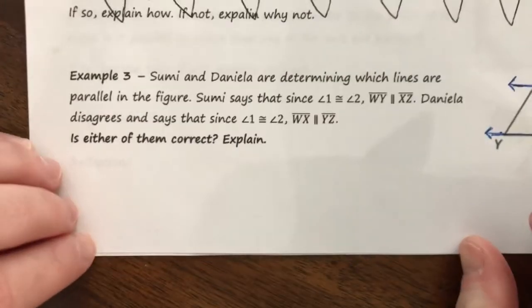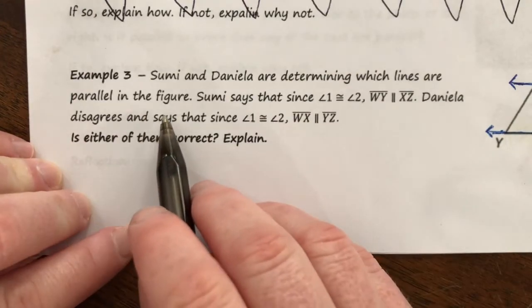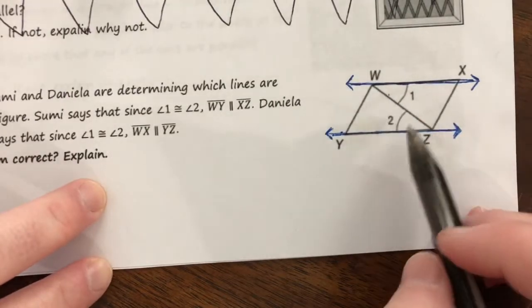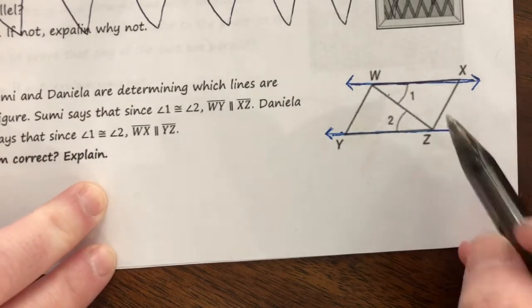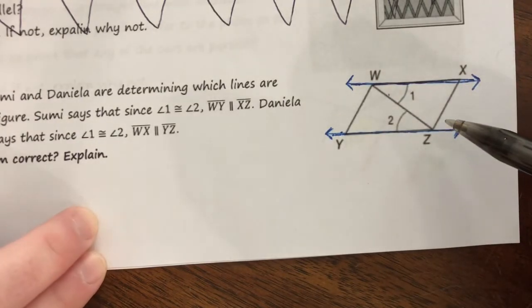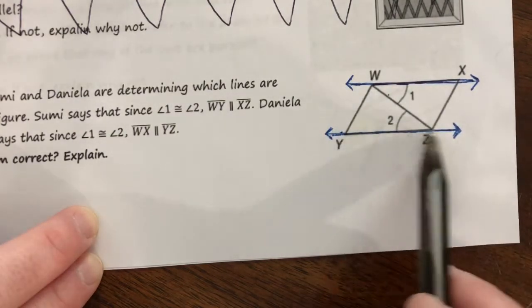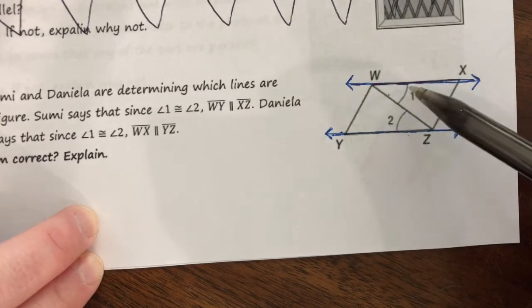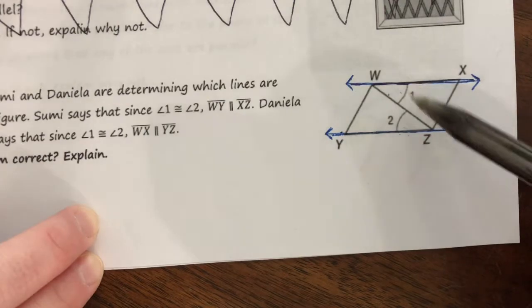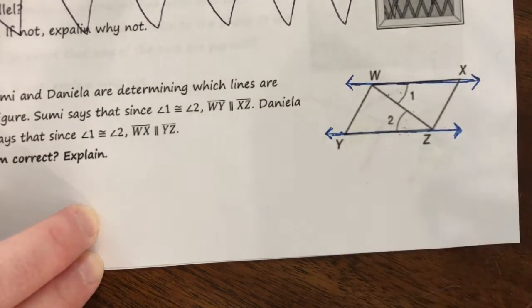All right, example 3. Sumi and Daniela are determining which lines are parallel in the figure. Sumi says that since angles 1 and 2 are congruent, WY must be parallel to XZ. Daniela disagrees and says that since 1 and 2 are congruent, WX must be parallel to YZ. So who's correct? These are alternate interior angles. Does it prove that these two lines are parallel or that these two lines are parallel?